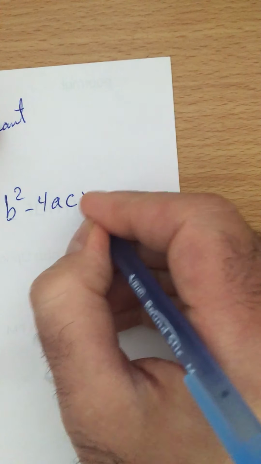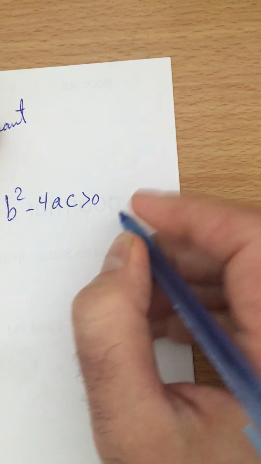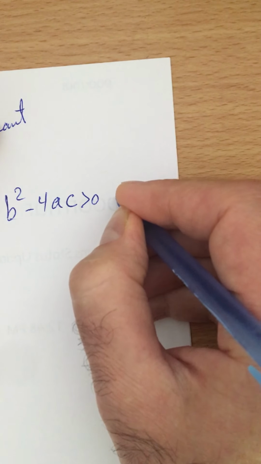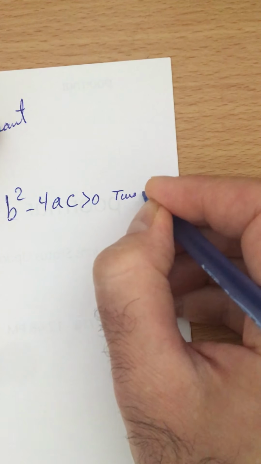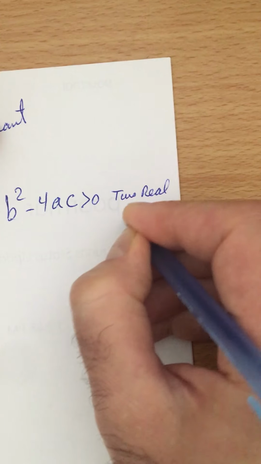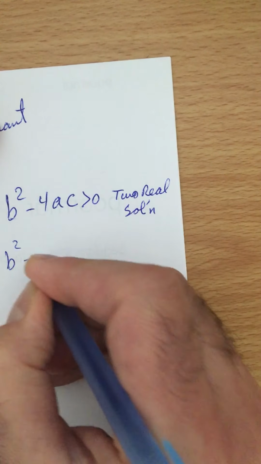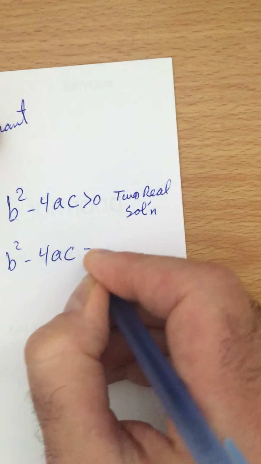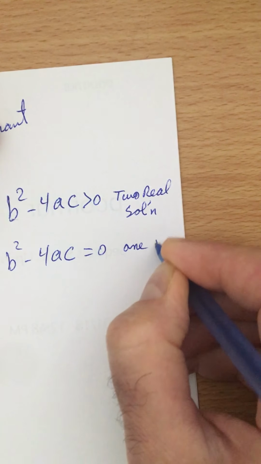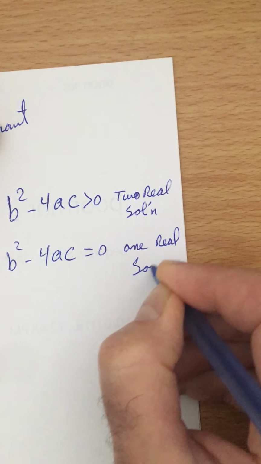So if your discriminant is greater than 0, you will have 2 real solutions. If your discriminant is 0, you'll have 1 real solution.